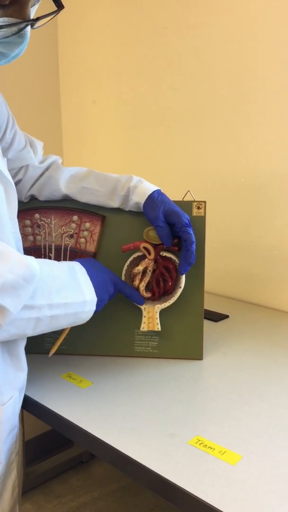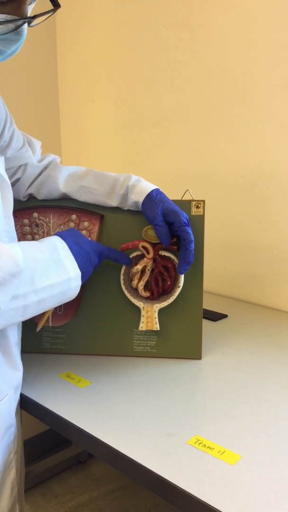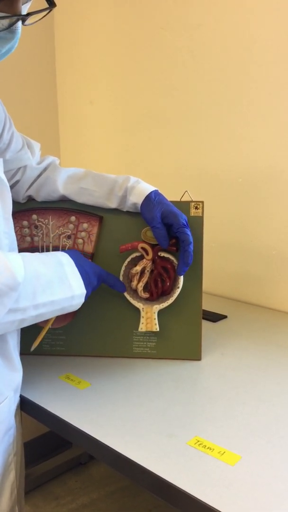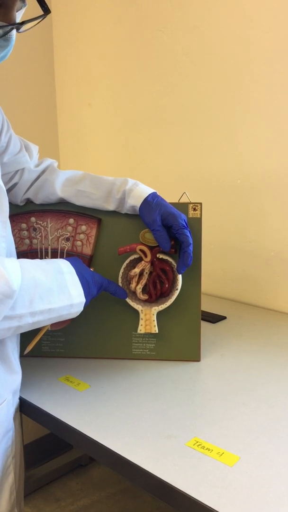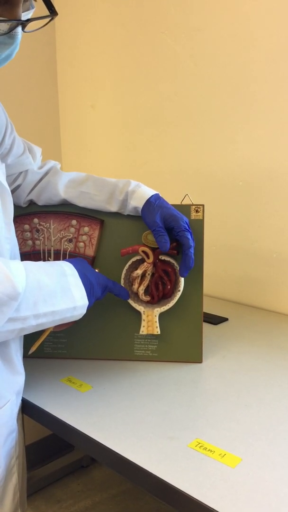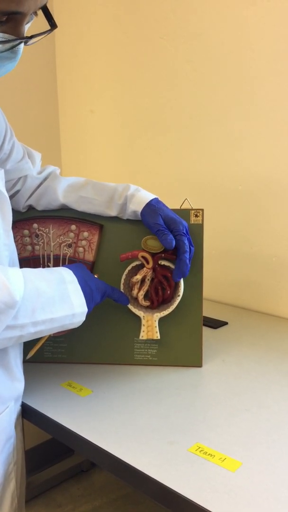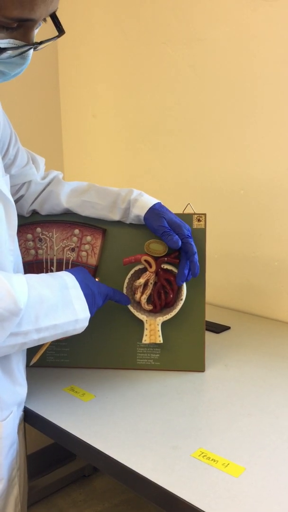Now, another name for the capsule of the renal corpuscle is the Bowman's capsule. Just like the car dealership here in town, but no, it's Bowman's capsule.